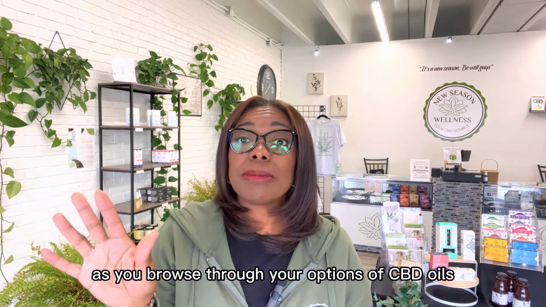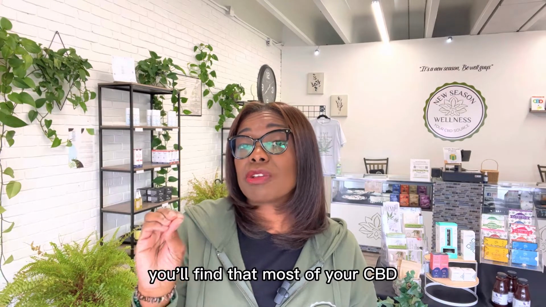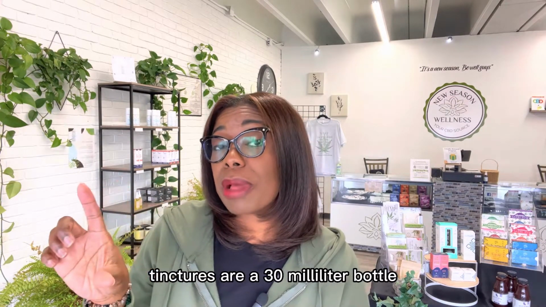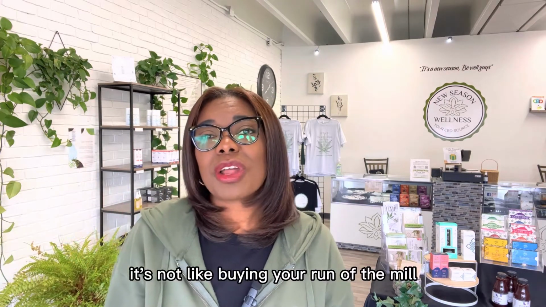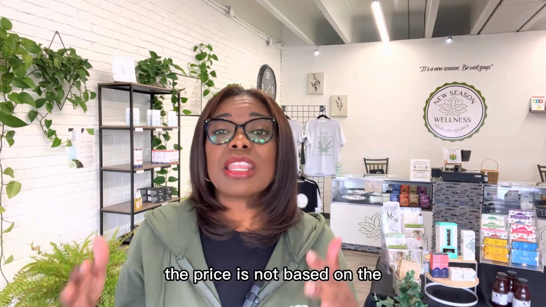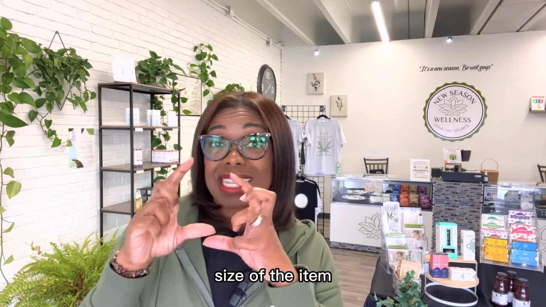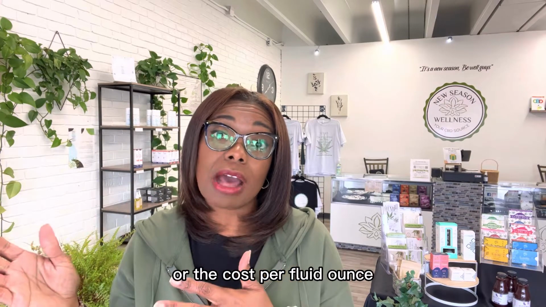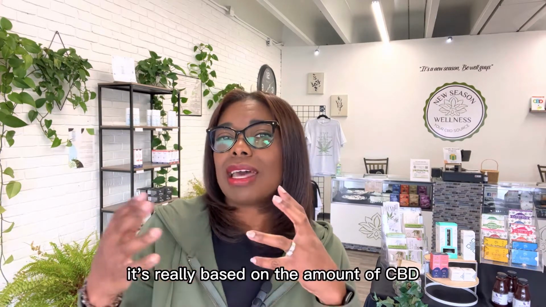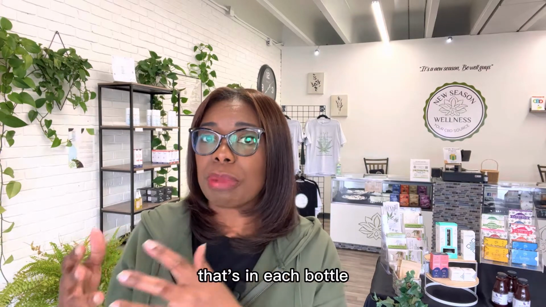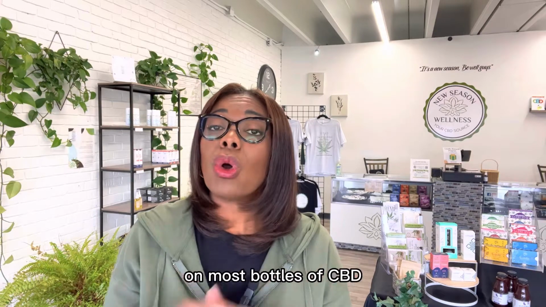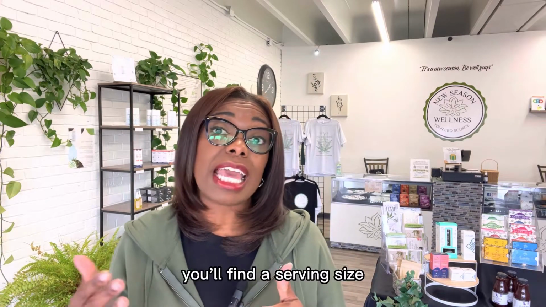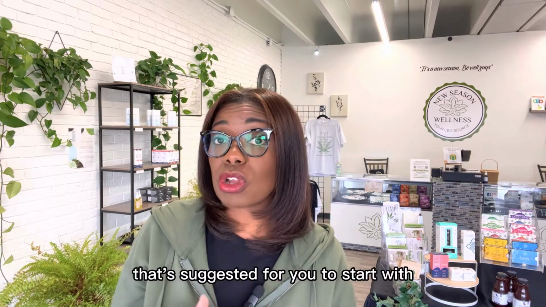As you browse through your options of CBD oils, you'll find that most CBD tinctures are 30 milliliter bottles and will be available in different strengths and sometimes different flavors. Keep in mind, it's not like buying your run-of-the-mill health and wellness aid. The price is not based on the size of the item or the cost per fluid ounce. It's really based on the amount of CBD that's in each bottle, not necessarily how many ounces of liquid the bottle holds.